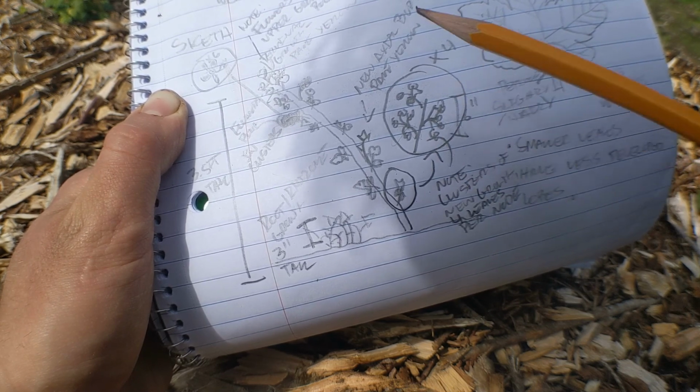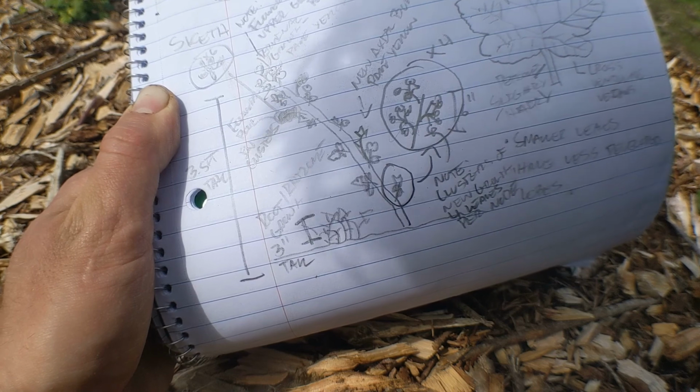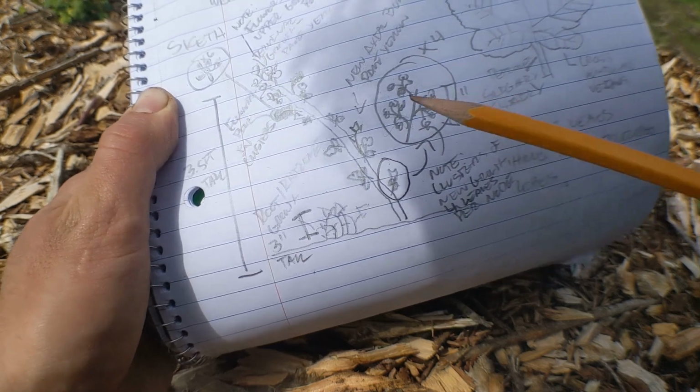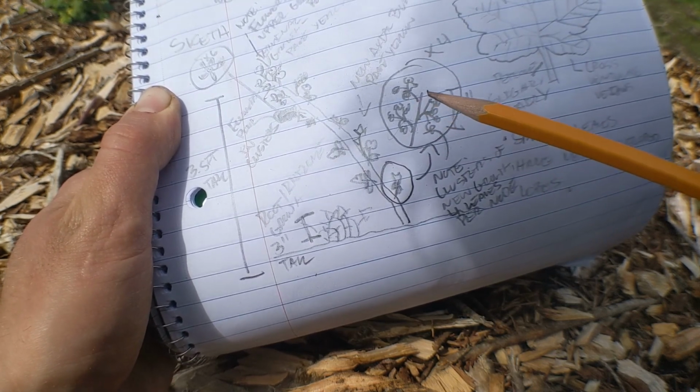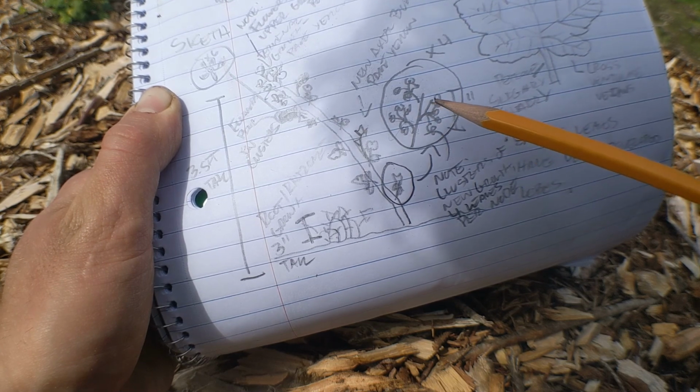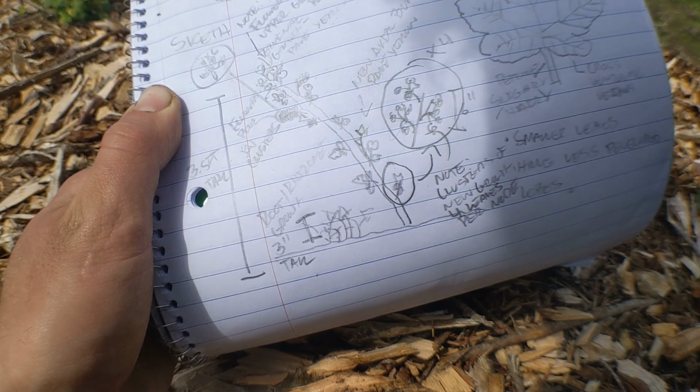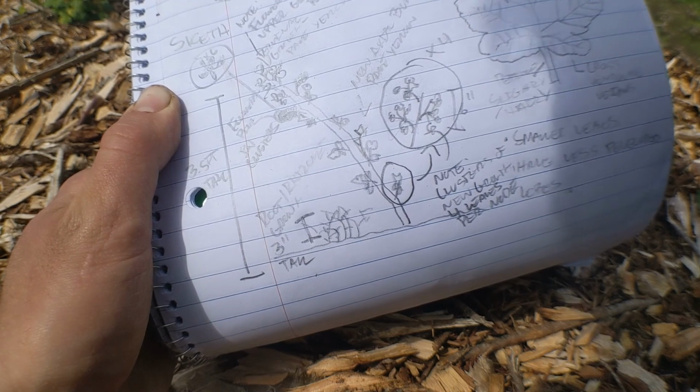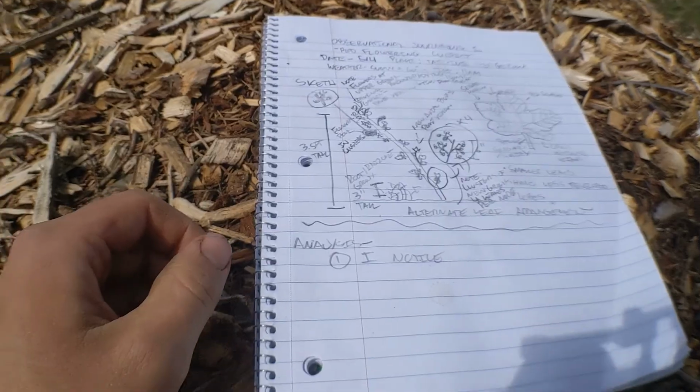So I should write down and capture, it's always great to capture the vocab terms, that on the stems and on the larger plant we have an alternating leaf pattern here, which is kind of cool. So yeah, here's my sketch.